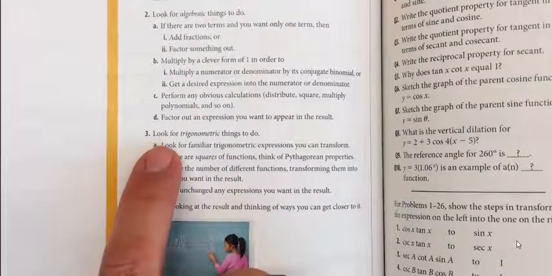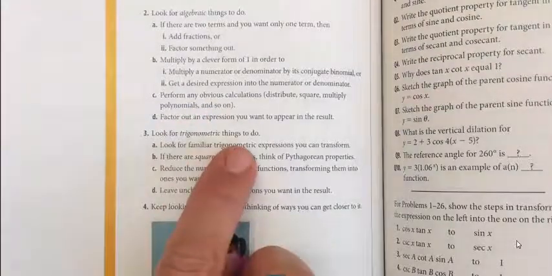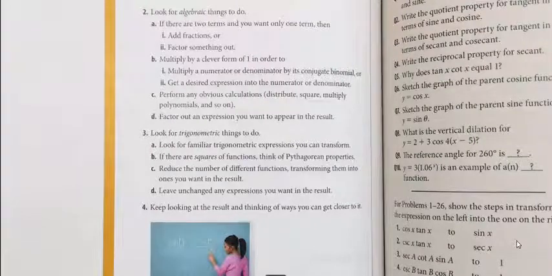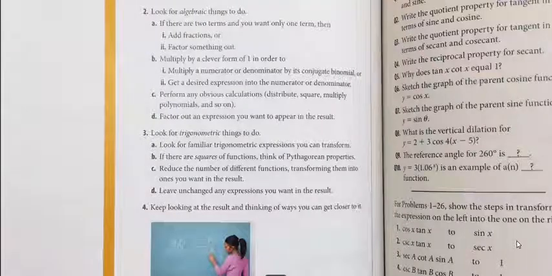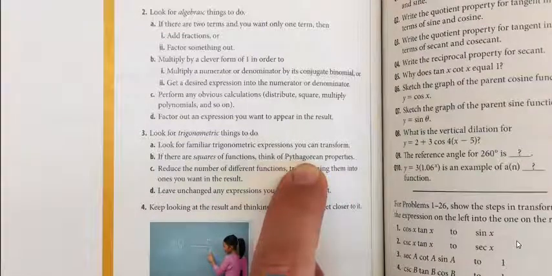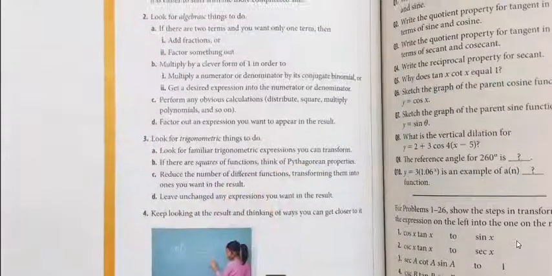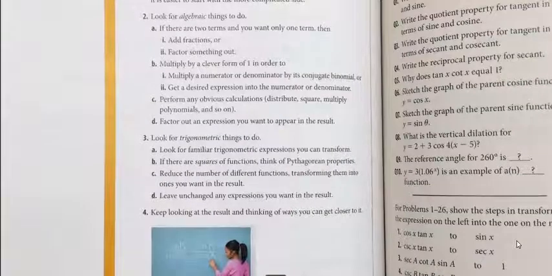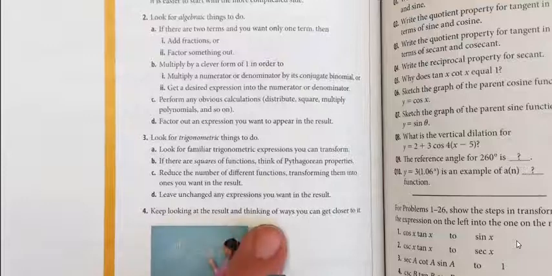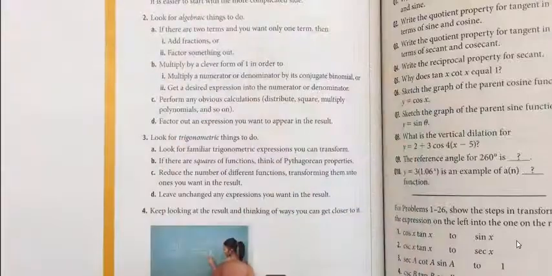After you've thought about all the algebra that you can do, like factoring things out, you're going to look for trig things to do. For example, you know that tangent is sine over cosine, so sometimes instead of using tangent, you're going to want to use sine over cosine. Definitely think about your Pythagorean properties from your last lesson. I would write those all down and have them with you. Try to reduce the number of different functions by making them into easier ones, and keep looking at the result and thinking of ways you can get closer to it. These are some great guidelines to go by, and I would reference this.